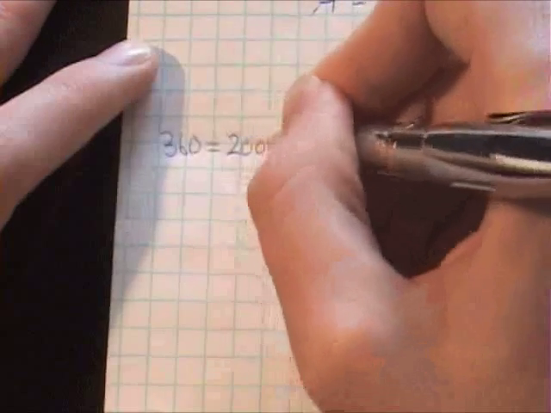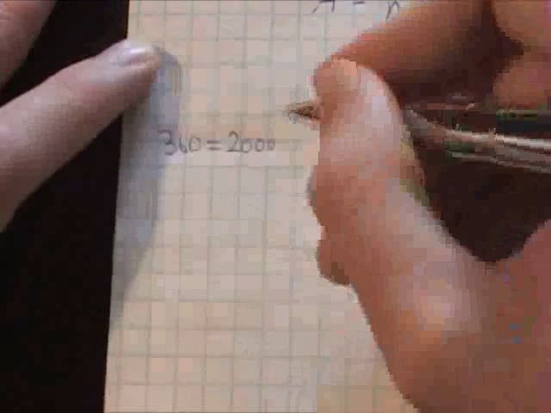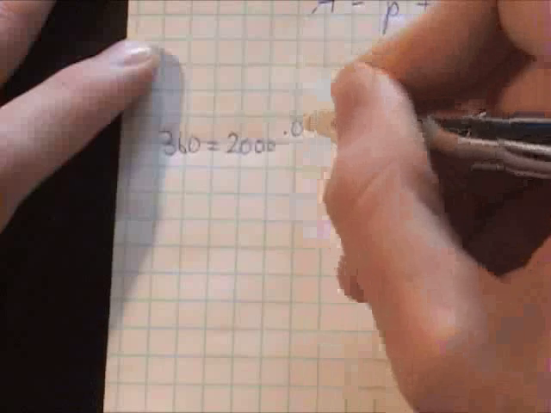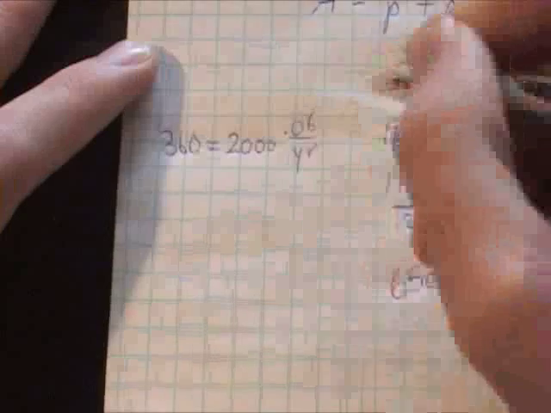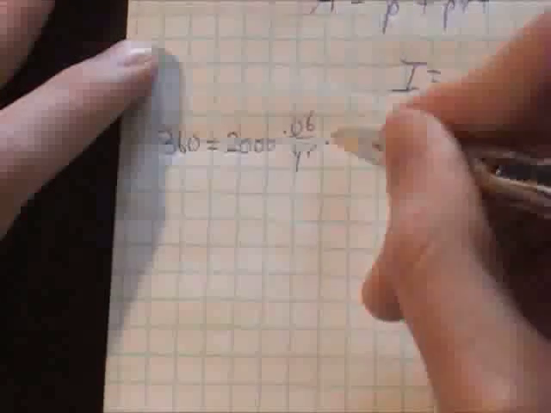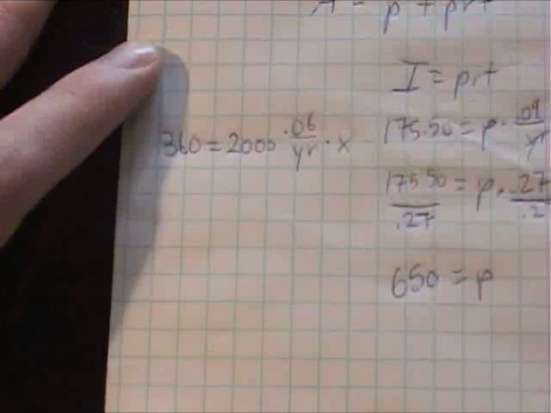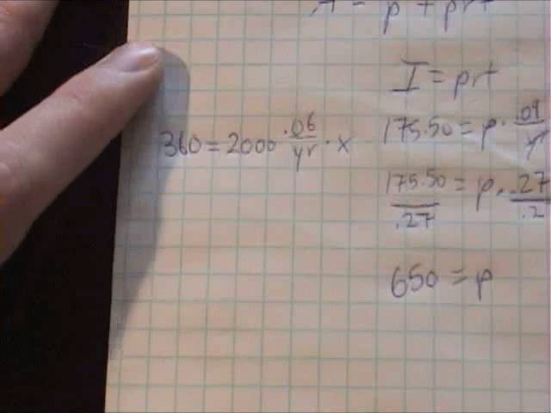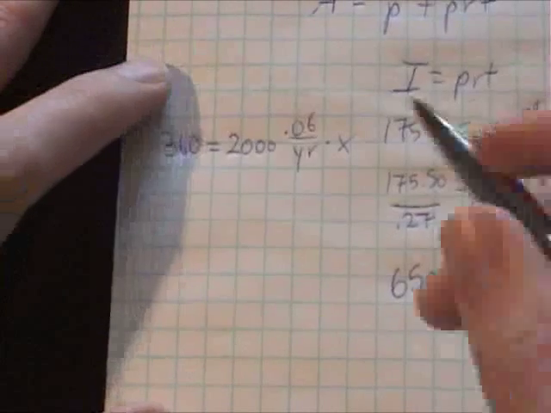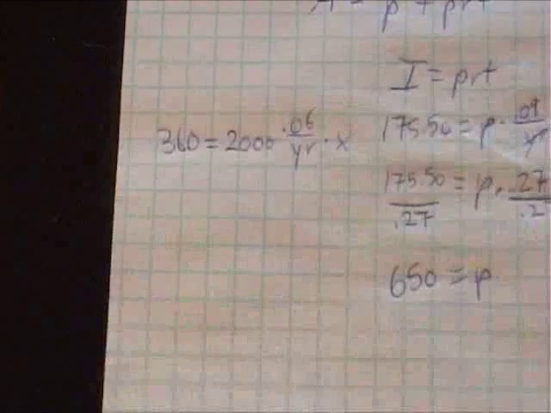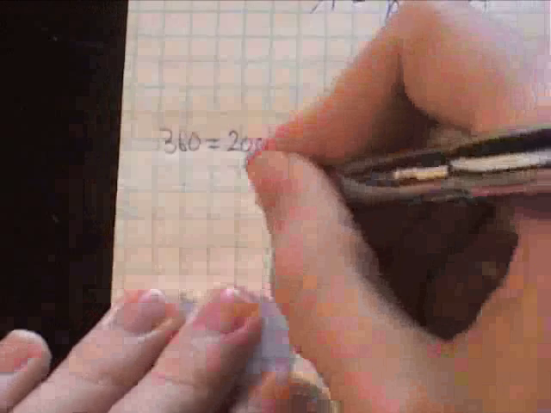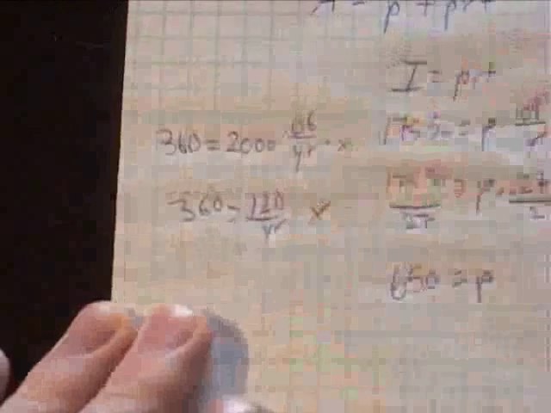So 2,000, and then invested at 6%, 0.06 over year, times X. We don't know what that is. So now it becomes the very arduous task of multiplying everything together. Let's first multiply these two. 2,000 times 0.06 equals 120. So 120, and the year still stays down there. We didn't do anything to that. Equals 360 all times X.